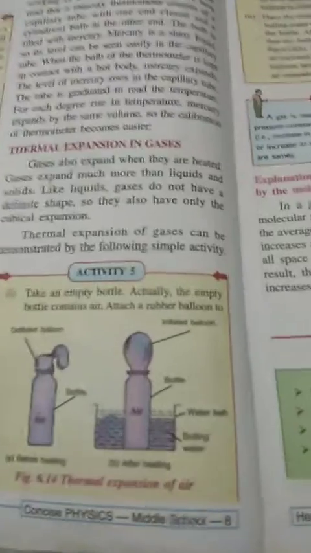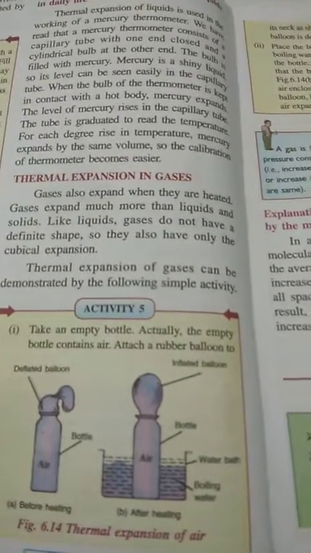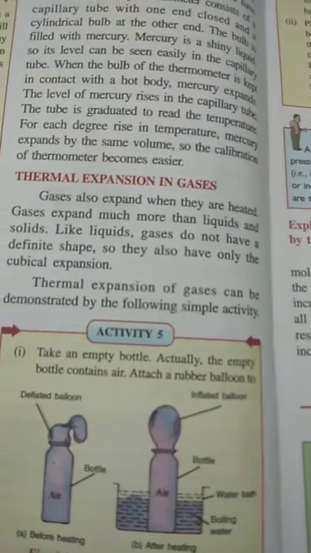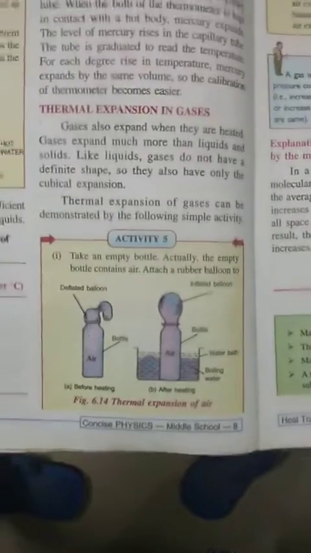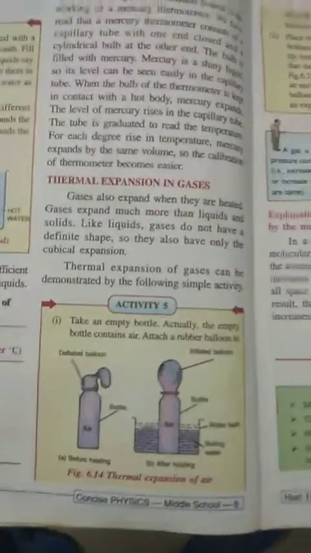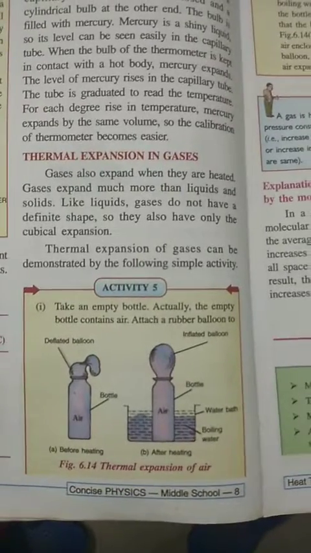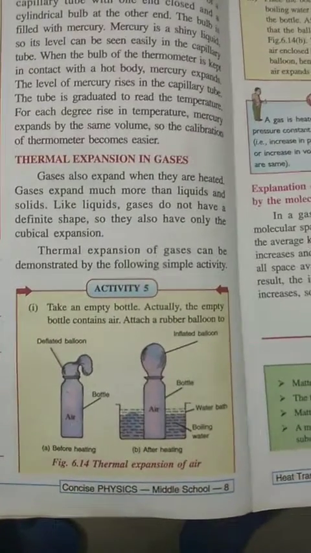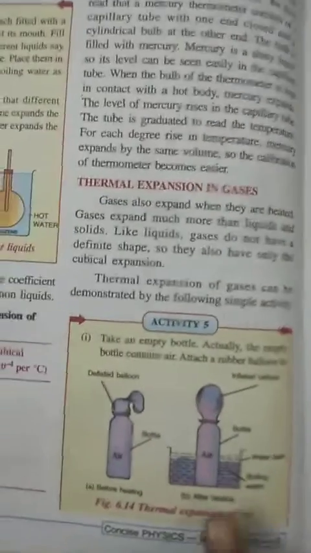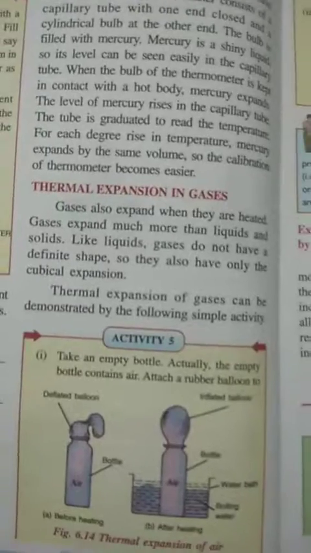But when you put the bottle in hot water, with boiling water, you will see that the balloon is inflated because of the temperature, that is the vapors, and that is why gases also expand on heating. So with this experiment it is proved that gases also expand on heating.